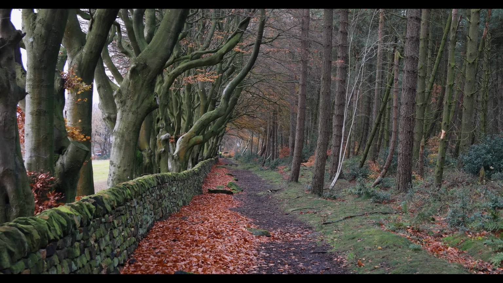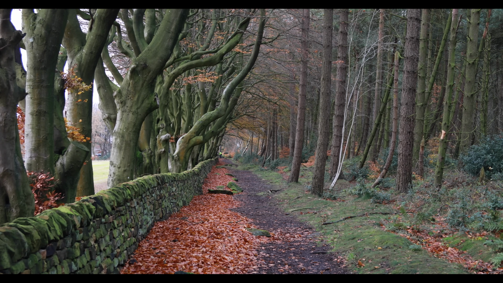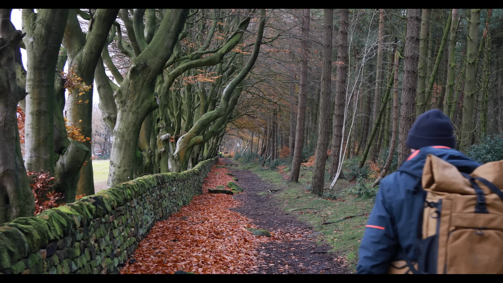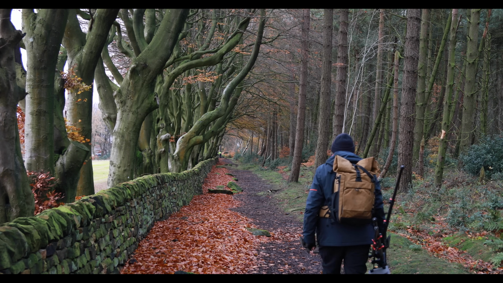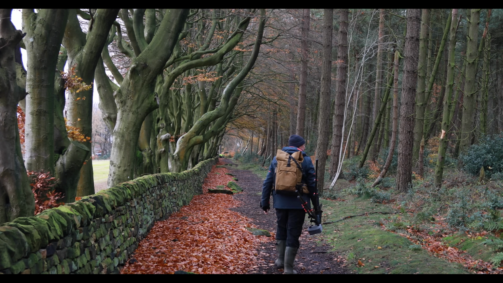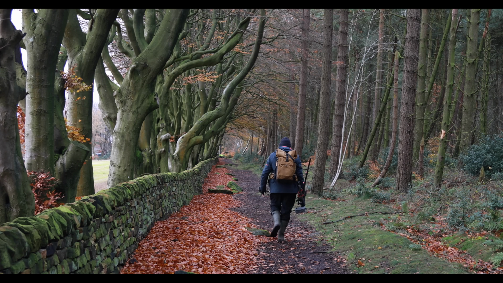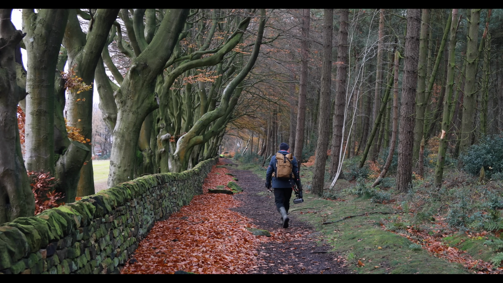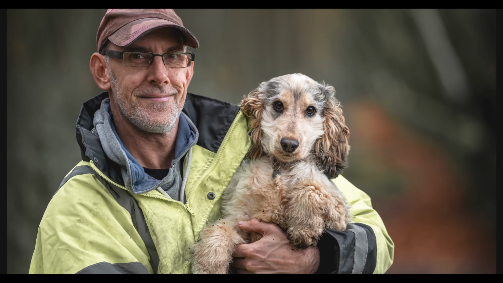In the distance you can see a dry stone wall man working with his adorable dog by his side. Again, there was no way I could walk past without offering to snap an image or two. This is Richard and Lily.